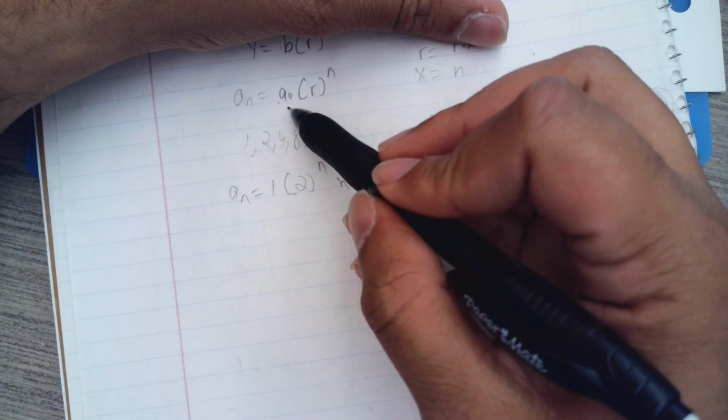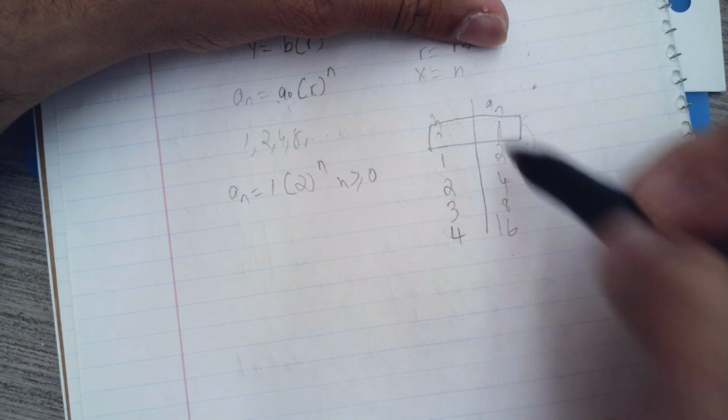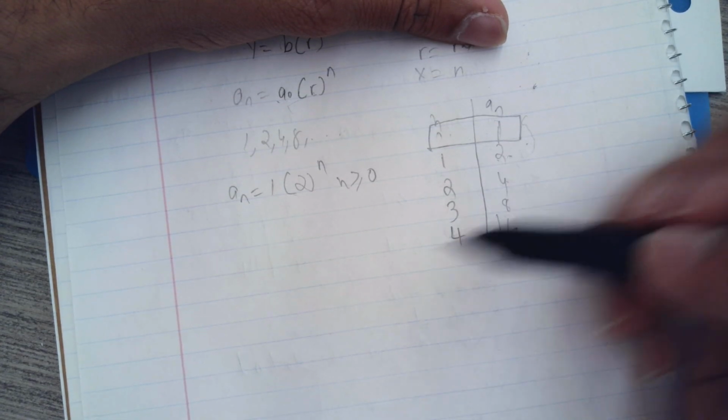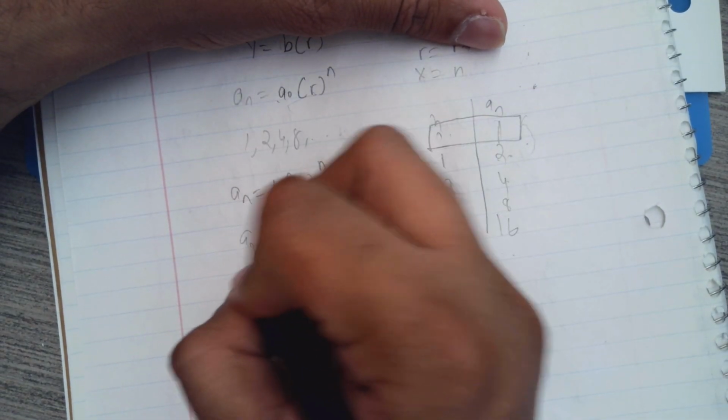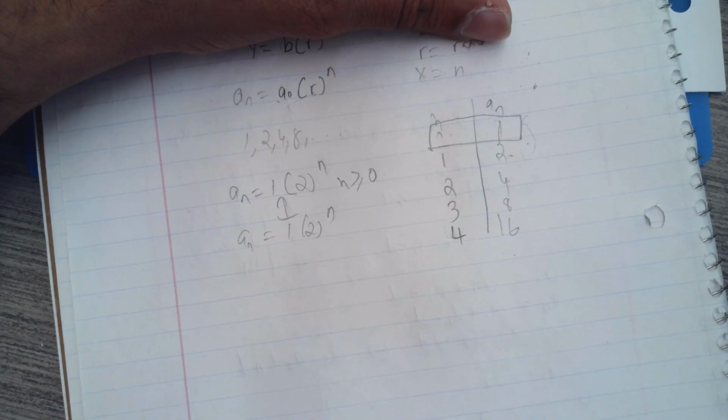Well, if you're going to use this formula, you're going to have to divide 2 by 2 to get 1, right? You have to do that, right? Yep. So you will get S of n equals 1 times 2 to the power of n, which is the same thing as this.